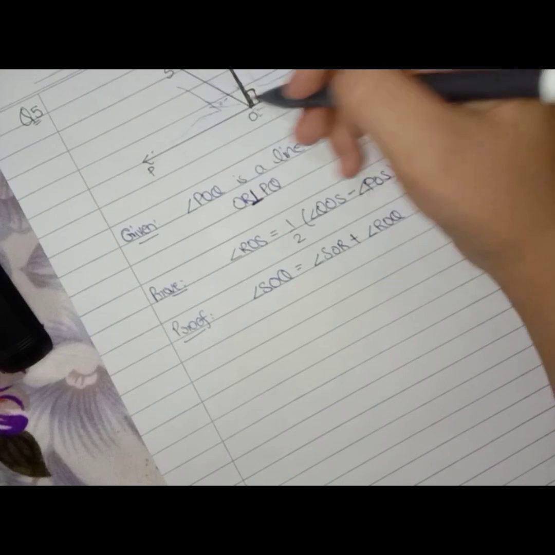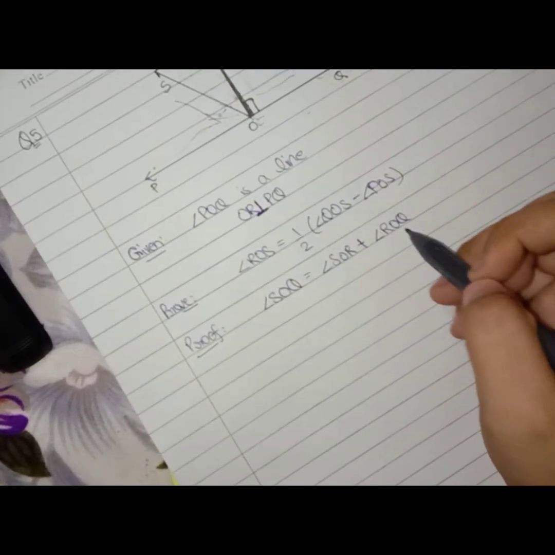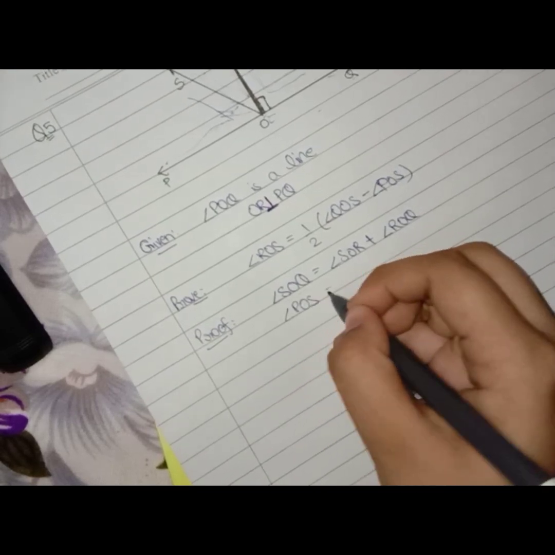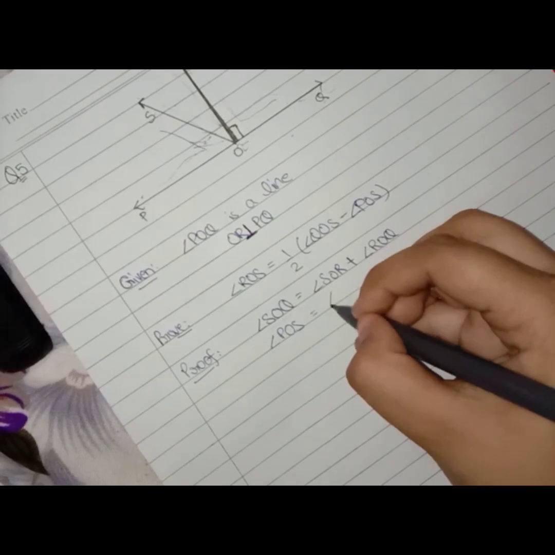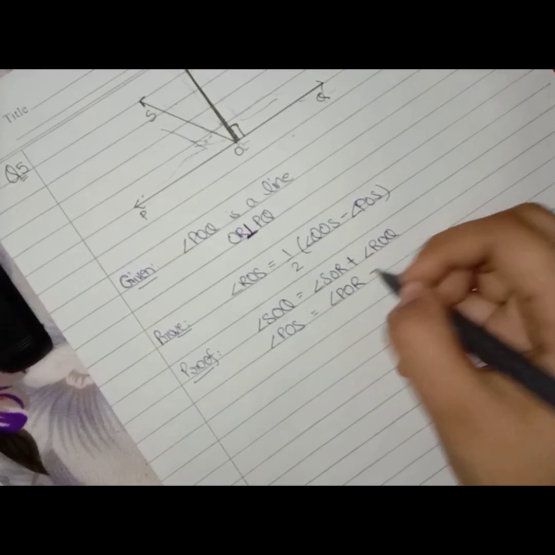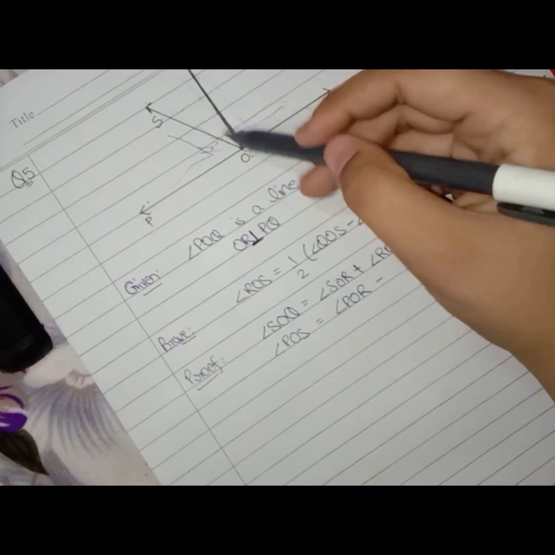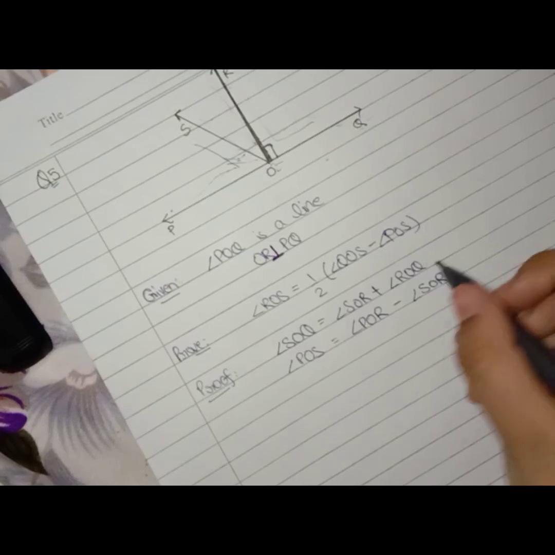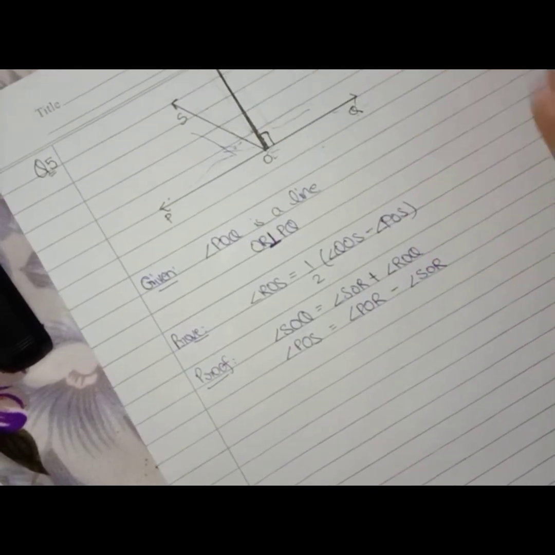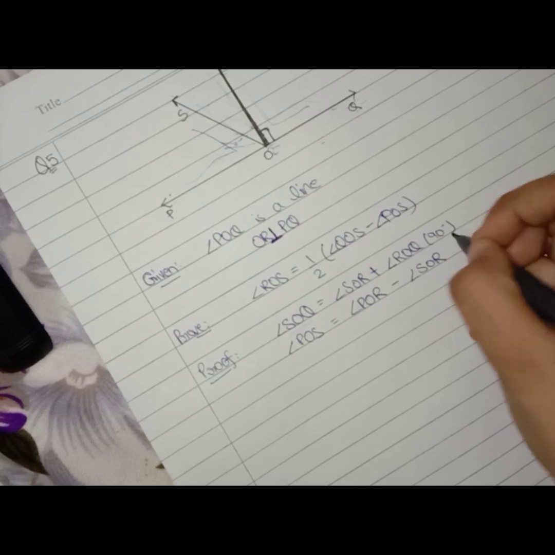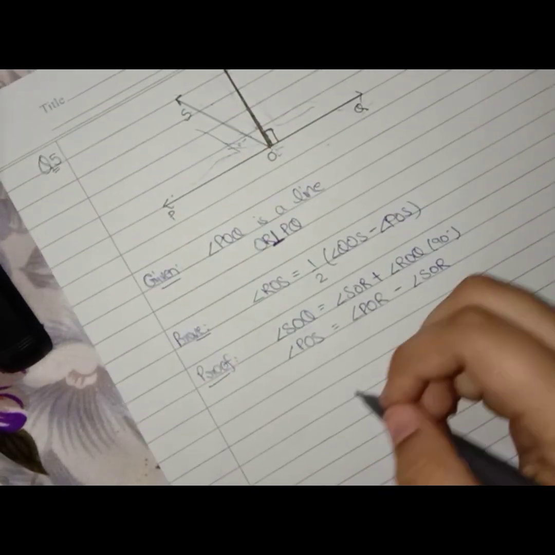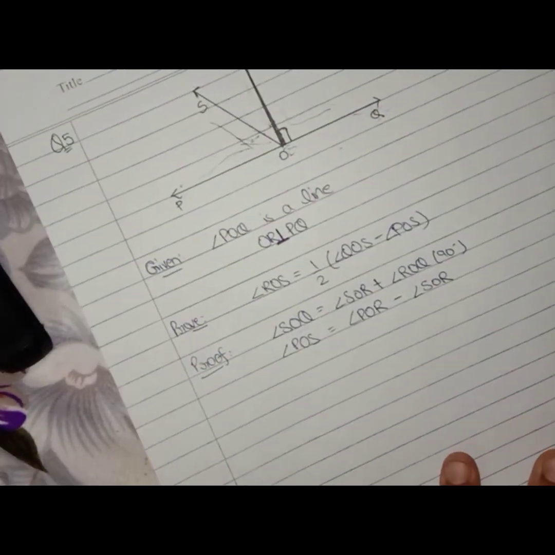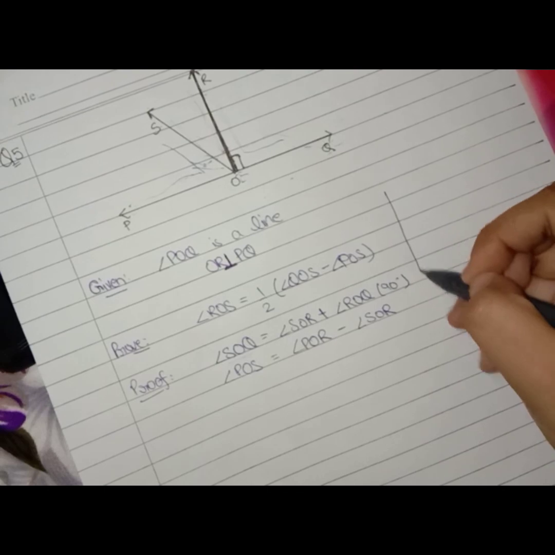And angle POS is made up of angle POR minus angle SOR. We are given the value of ROQ as 90 degrees, and POR is also 90 degrees. But why?